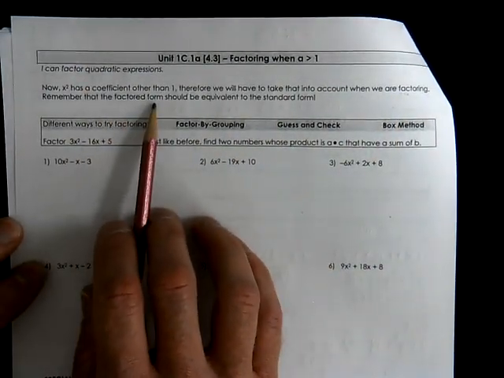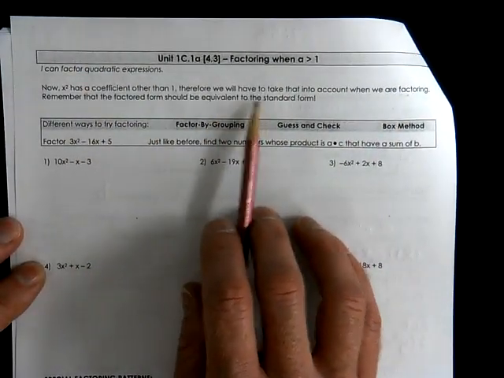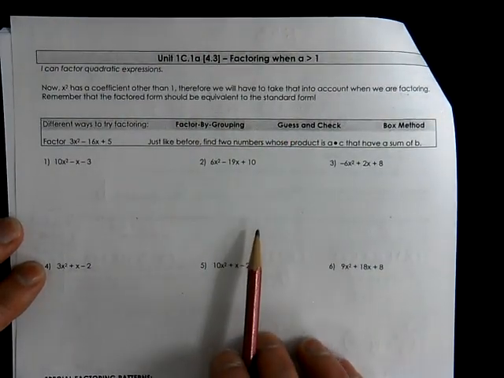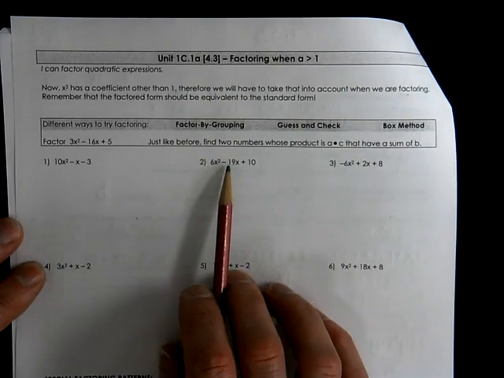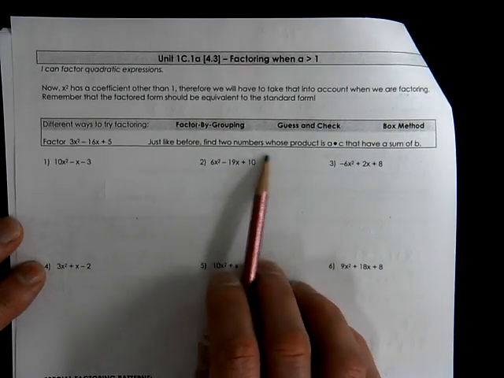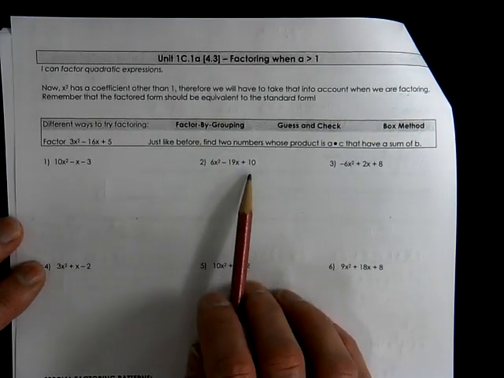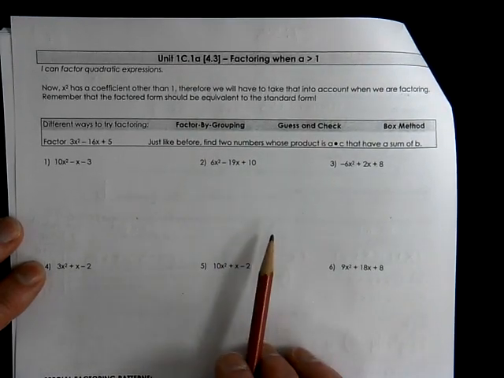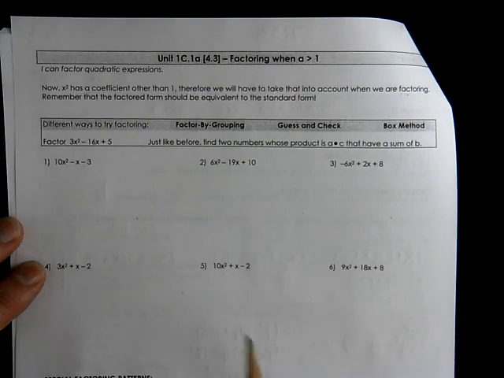Remember that the factored form should be equivalent to the standard form. When we factor, your final answer has to be able to create the standard form. One way you could verify this, if you had a graphing calculator, you could type in your standard form and look at your table. You could type in your factored form and look at the table, and they would be the exact same table, the exact same equation. They just look different because they're in a different form.